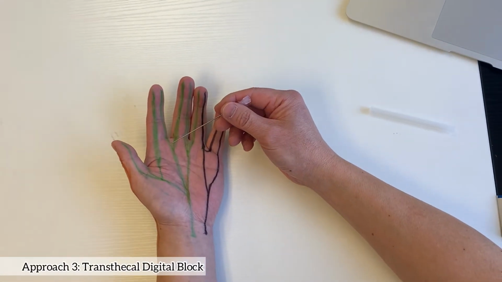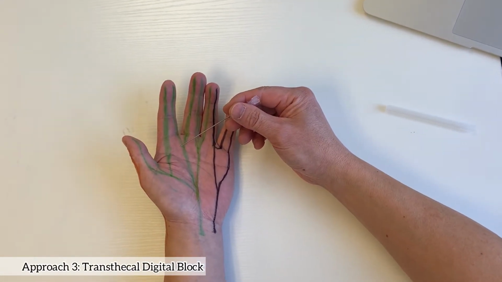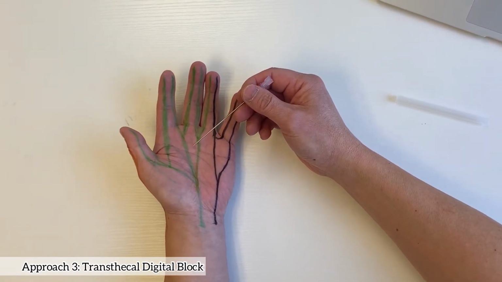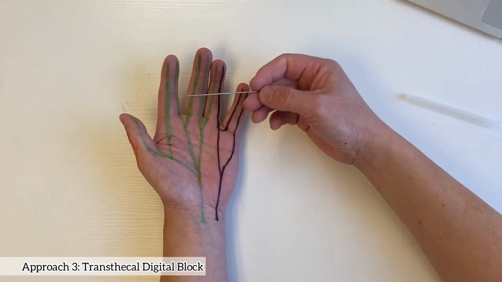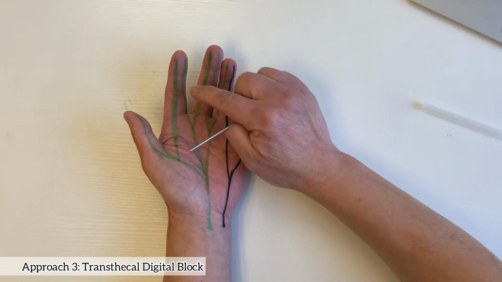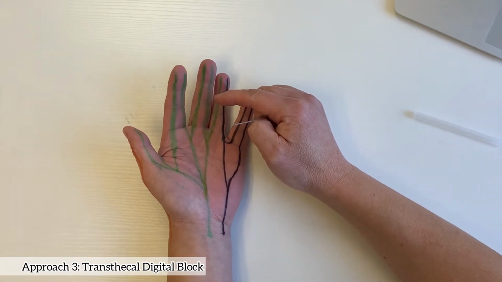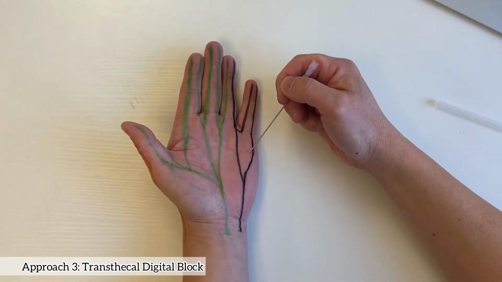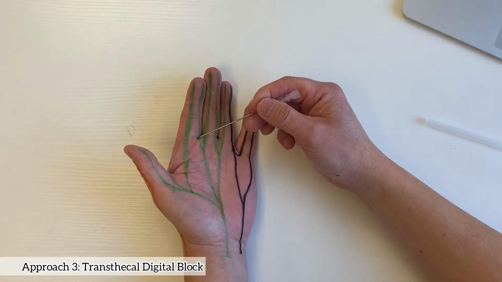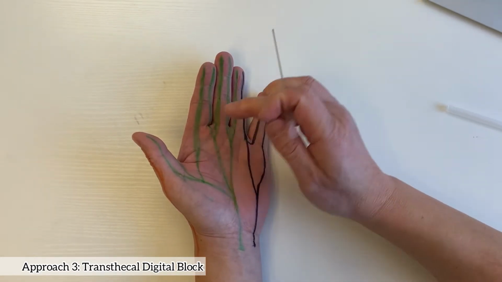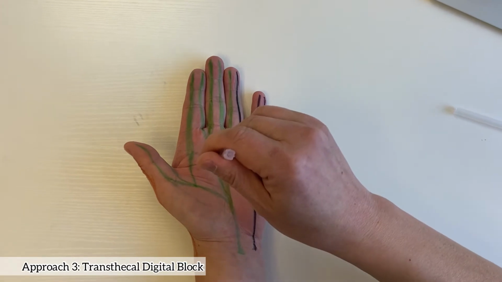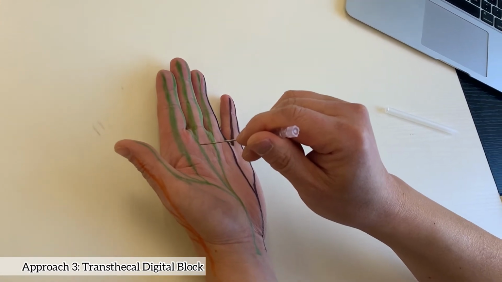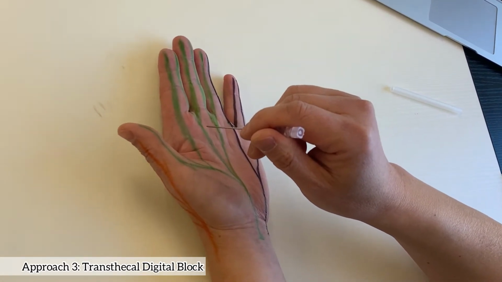Okay, I'm going to talk about transthecal digital block. So place the patient's hand with palm facing up on the table and locate the flexor tendon. You can feel the tendon or have the patient move the fingers. This is the palmar crease. This is the MCP crease. So just distal to the palm crease, angle your needle at 45 degrees, advance the needle, and inject local anesthetic.